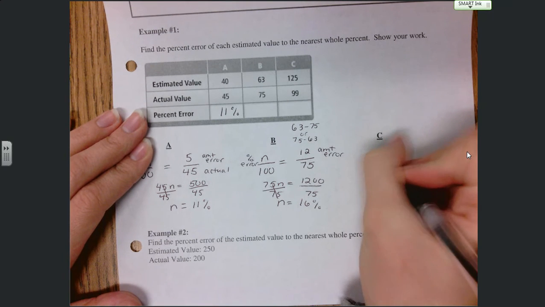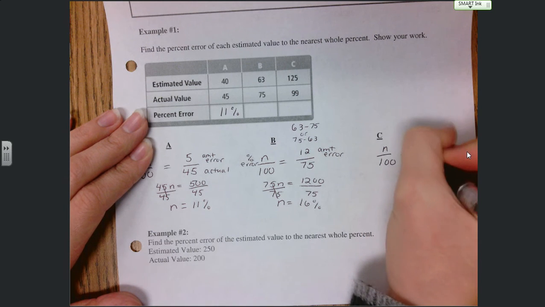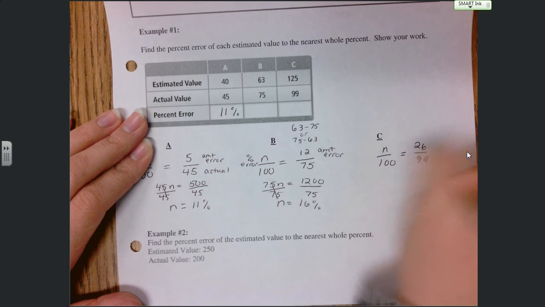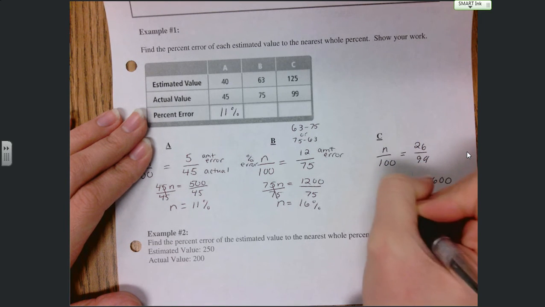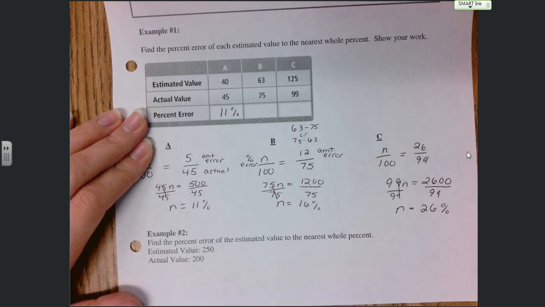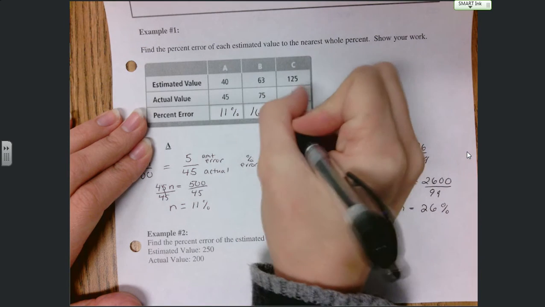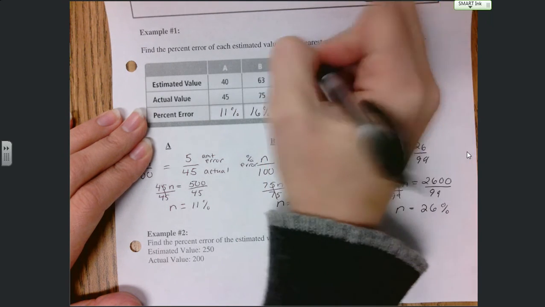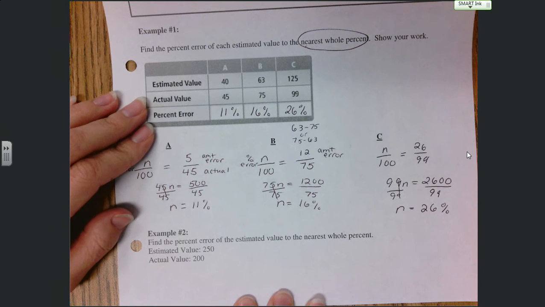On this one, I have n divided by 100 equals 26 divided by 99. 99n equals 2600. Divide both sides by 99, and I will get approximately 26% because they asked me to round to the nearest whole percent. So this will be 16%, this will be 26%. And up here it asks me to go to the nearest whole percent. So go ahead and give number 2 a try.